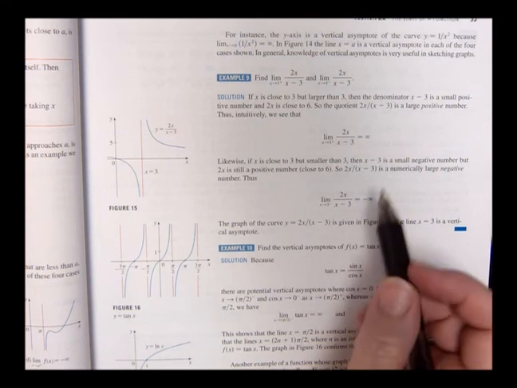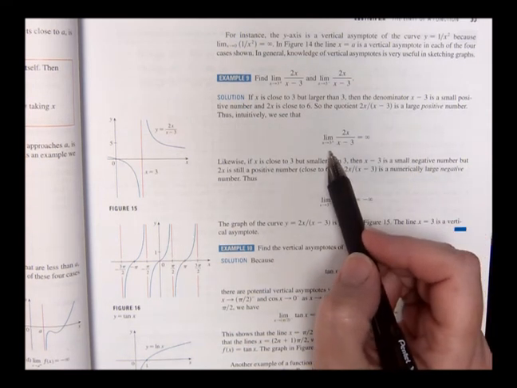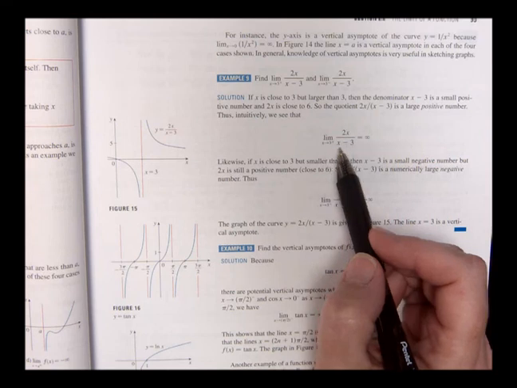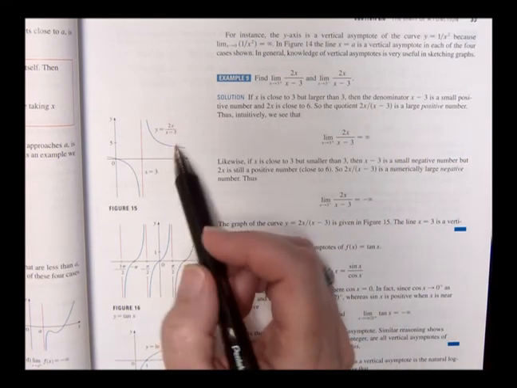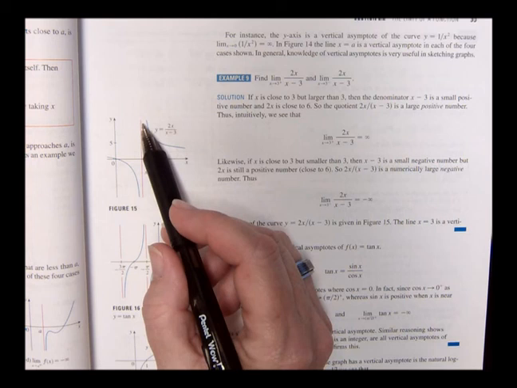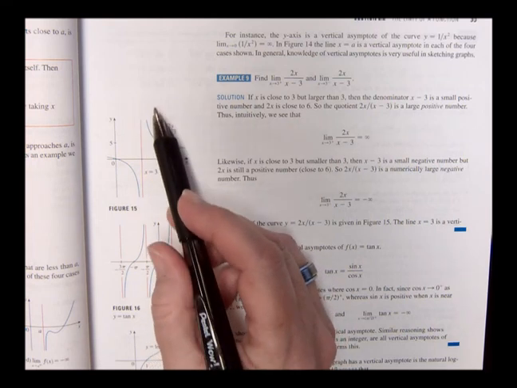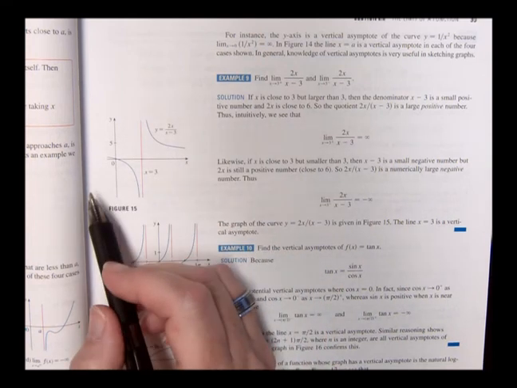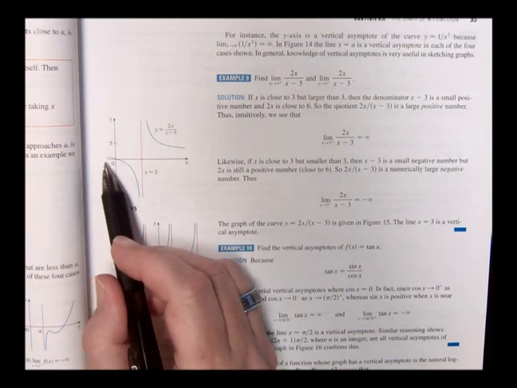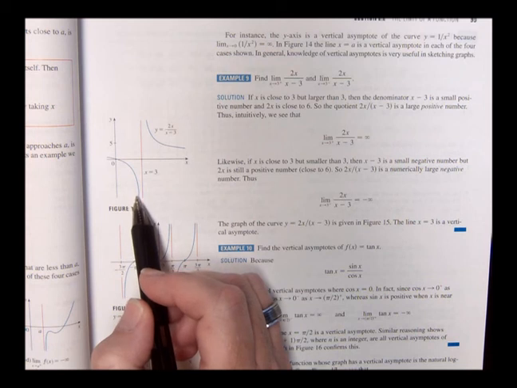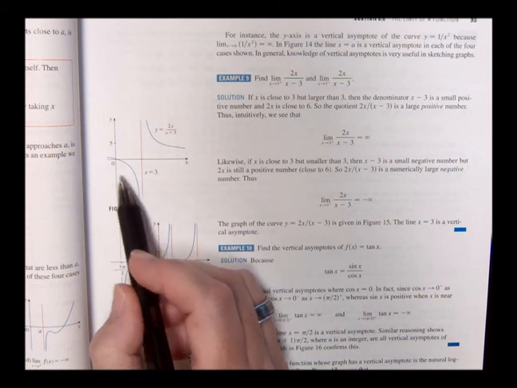If I look at them individually, as it approaches from the right, it looks as if it's going to positive infinity. If I approach it from the left, it looks as if it's going to negative infinity.